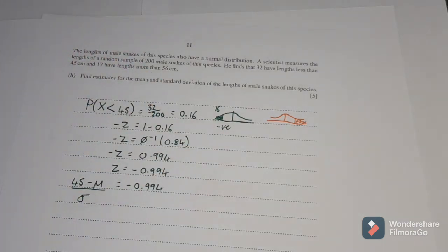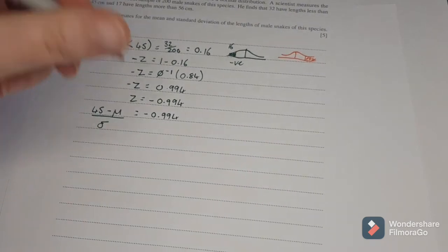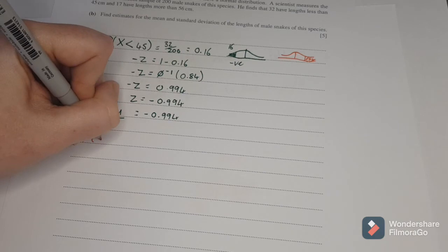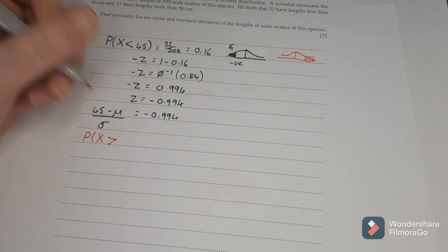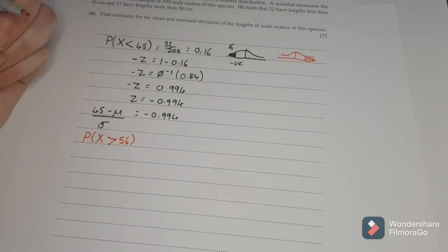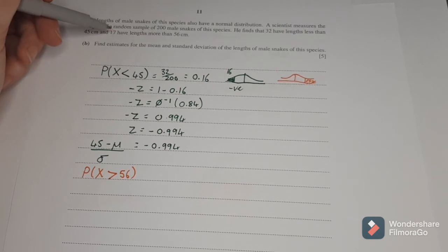Now my second bit of information said I have 17 that have lengths more than 56. So that's the probability that X is more than 56, and that is 17 of them.